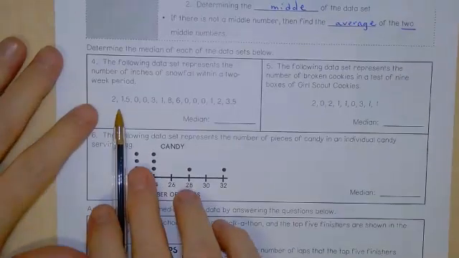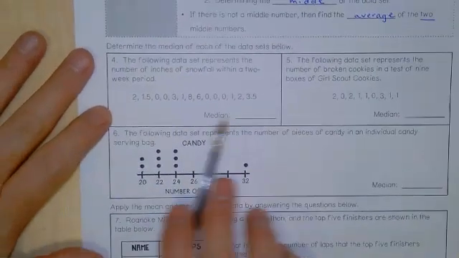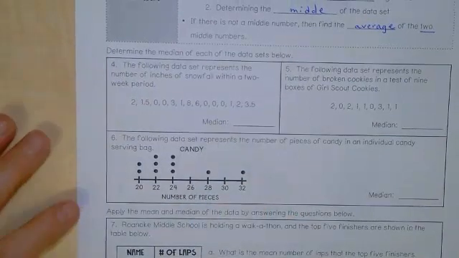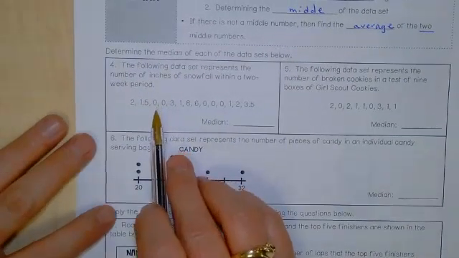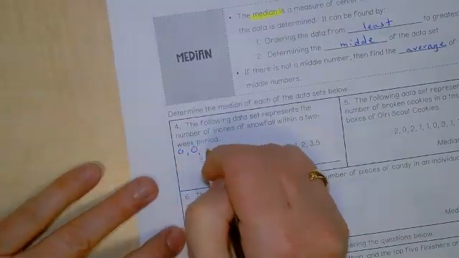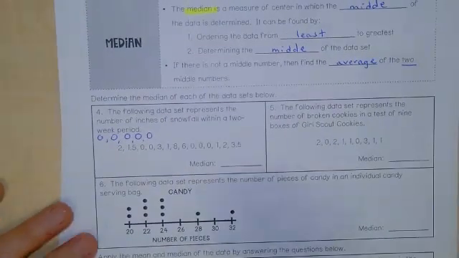Okay, you can see this data set. Is it in order from least to greatest? No, so that's the first thing we have to do. So I'm going to find the smallest number, 0, and I'm going to count how many zeros. 1, 2, 3, 4, 5 zeros. 1, 2, 3, 4, 5, and then I'm going to cross all those out.